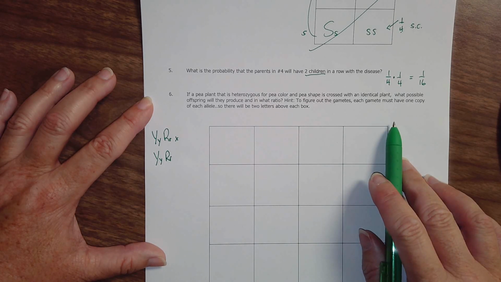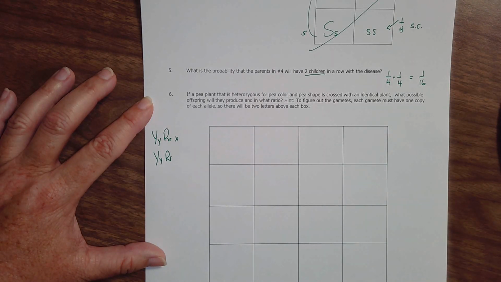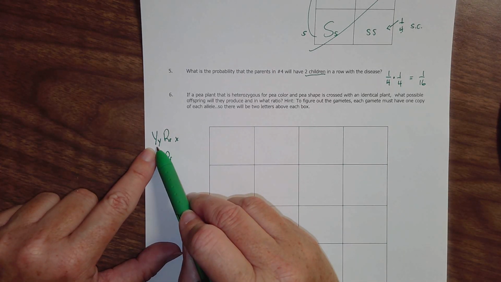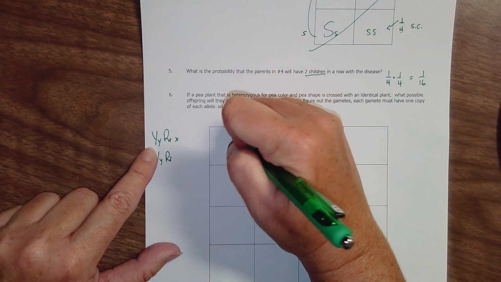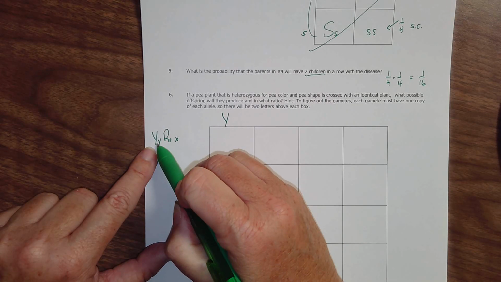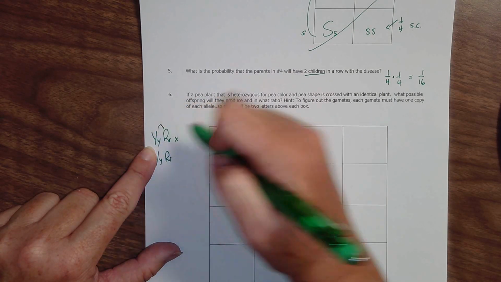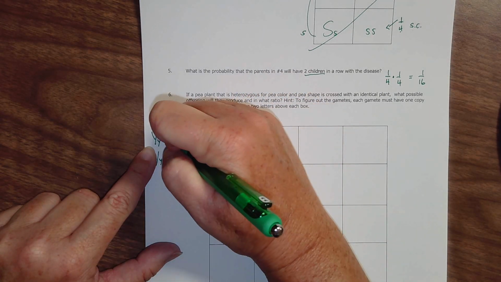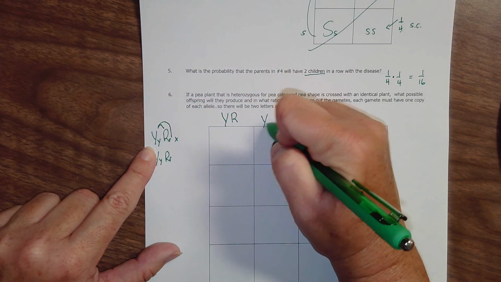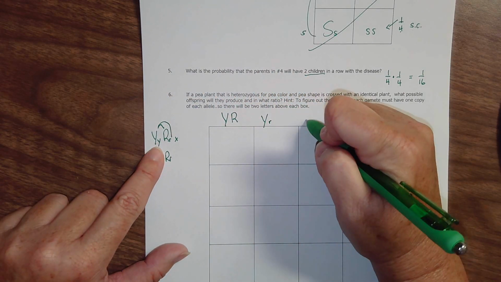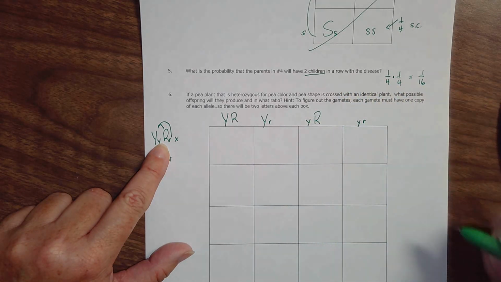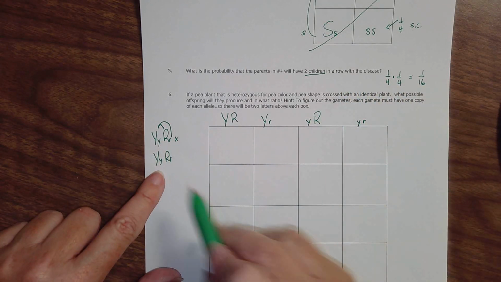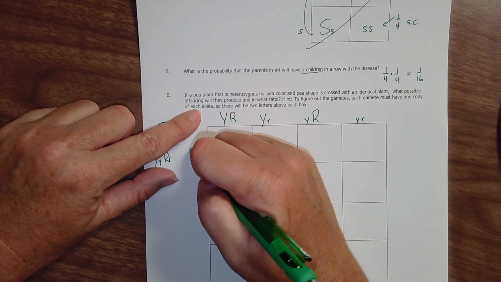So how do you get the alleles that go into the gametes? Well, they have to have a Y and an R for each one. So the big Y can either go with big R, or it can go with little r. And then the little y can either go with the big R or the little r. And then this parent's going to be exactly the same, so you can just copy.